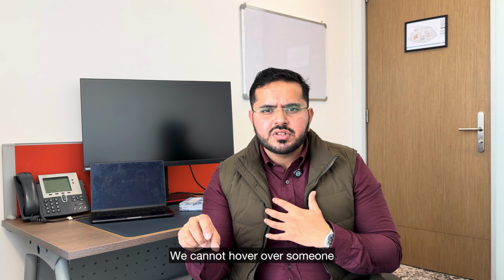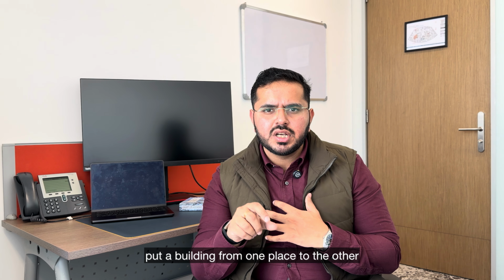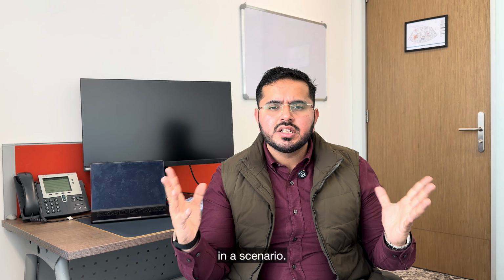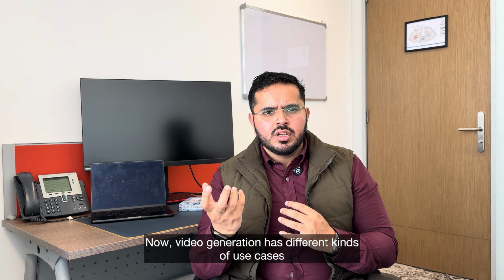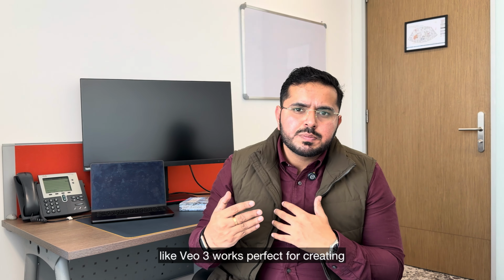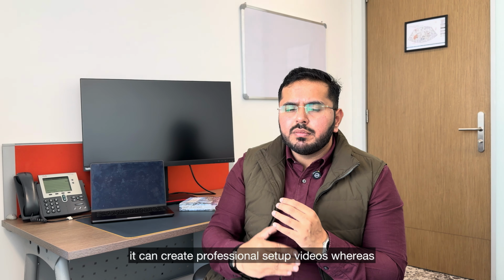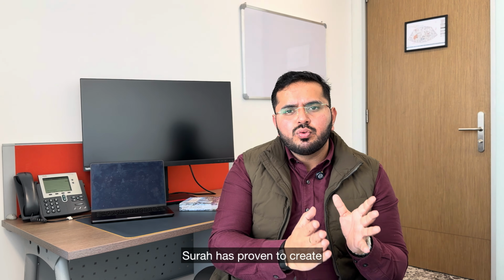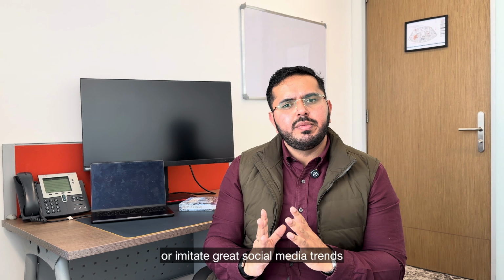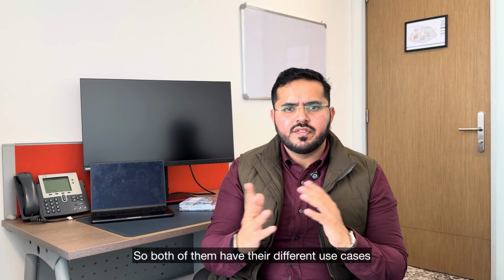We cannot hover over someone, move a building from one place to another, or move road objects and pedestrians in a scenario, right? So it's not playable, it's not gamified, it's not interactive, right? Now video generation has different kinds of use cases. Veo 3 works perfectly for creating a movie production setup, right? It can imitate media, it can create professional setup videos, whereas Sora has proven to create or imitate great social media trends, right? So both of them have their different use cases.